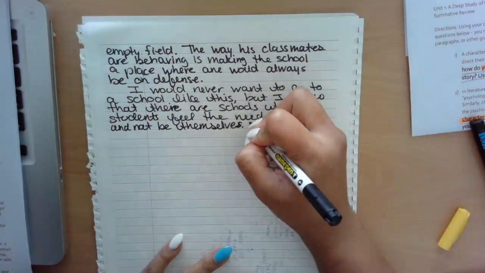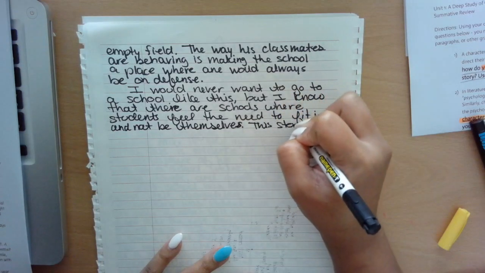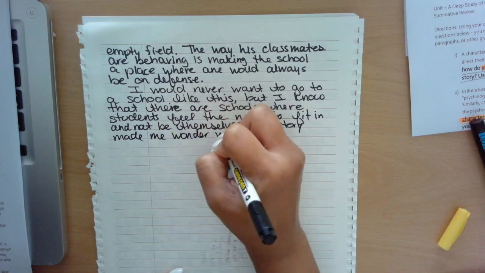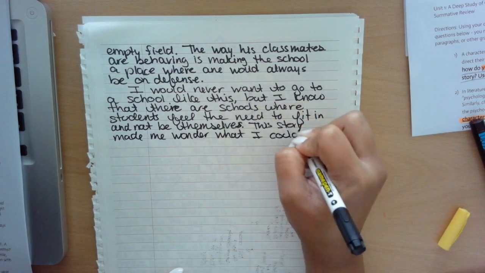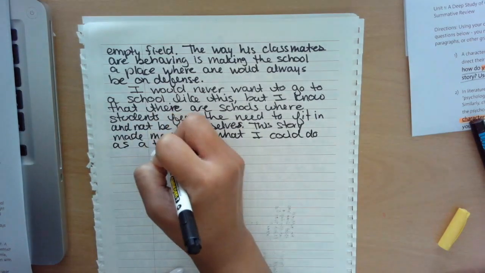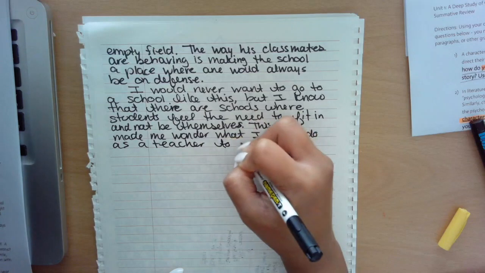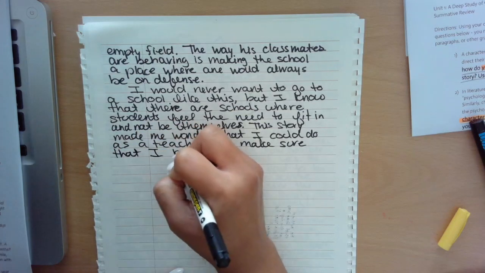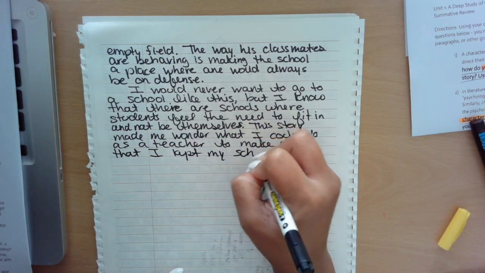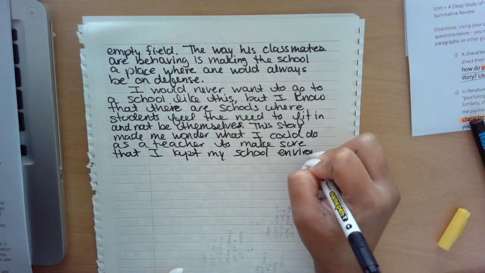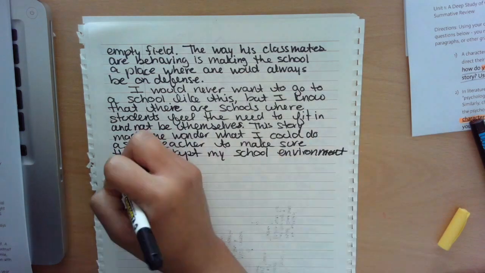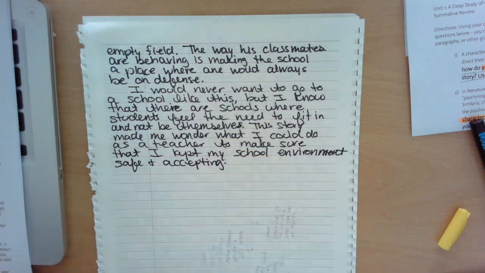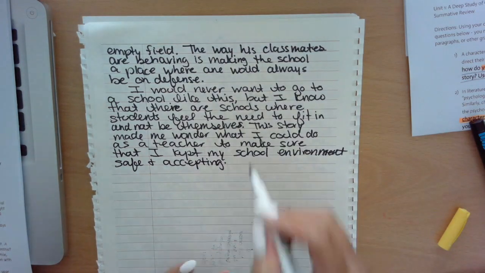So my reflection is, this story made me wonder what I could do as a teacher to make sure that I kept my school environment safe and accepting. Okay, so that was my reflection.